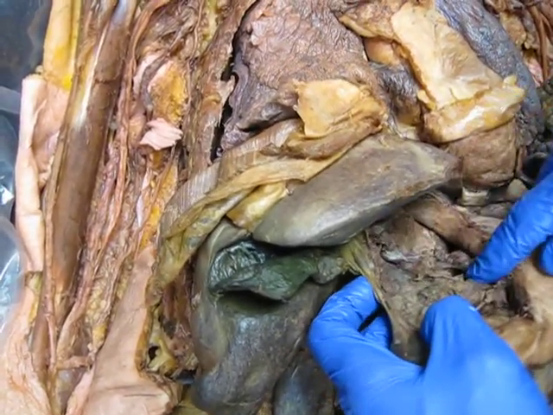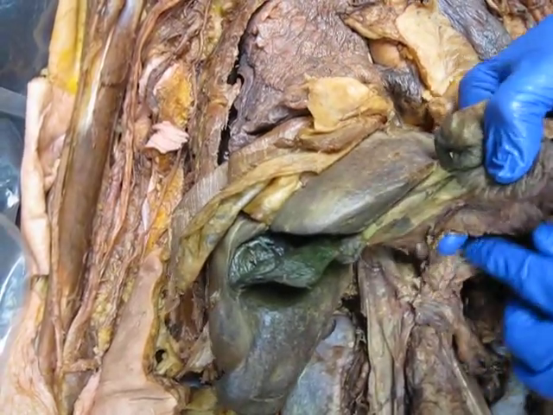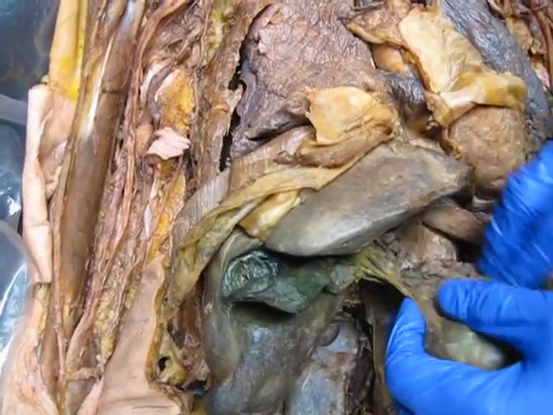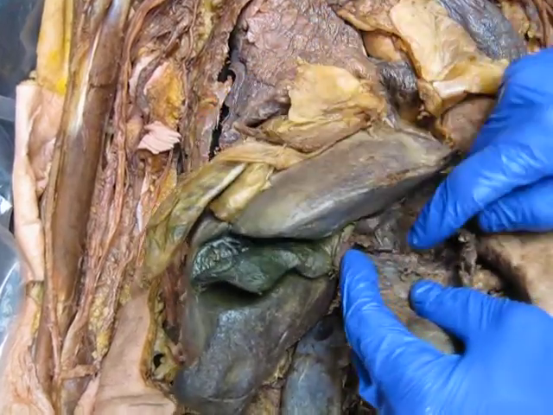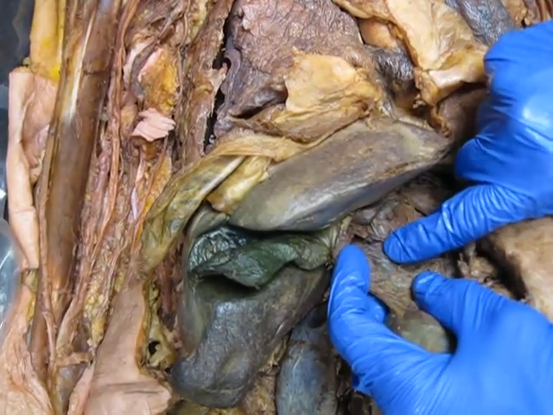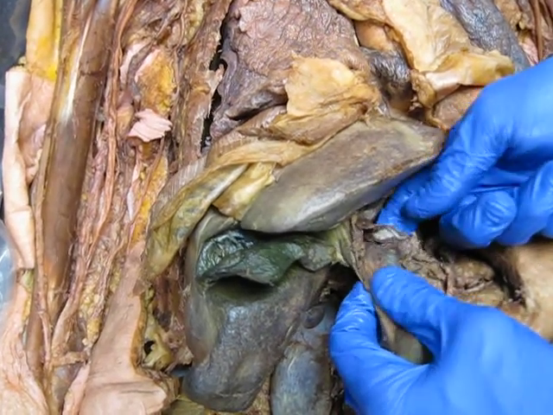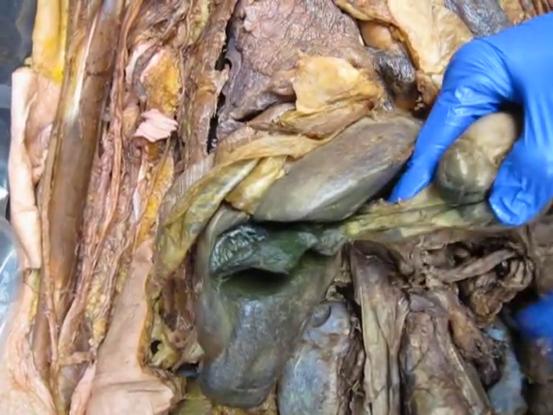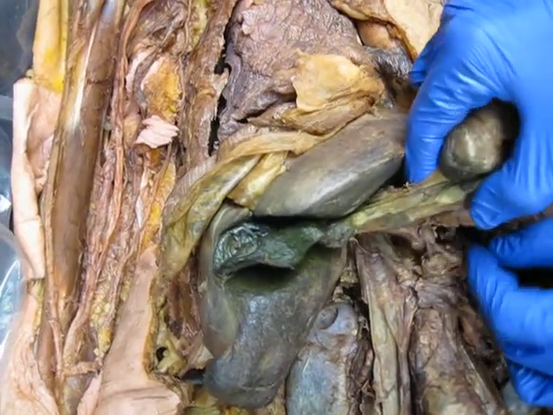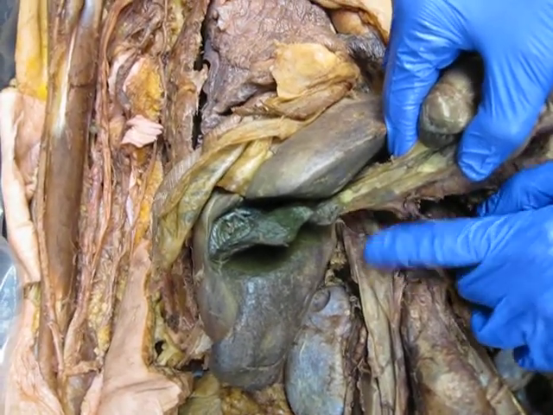What happened here? See, no, wait, that's not it. That's just tissue. This guy right here, it's kind of buried in the tissue. That's the hepatic portal vein in there. If you trace this back, it's just attaching mesentery to the superior mesenteric artery over here.